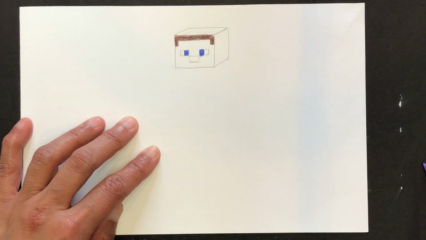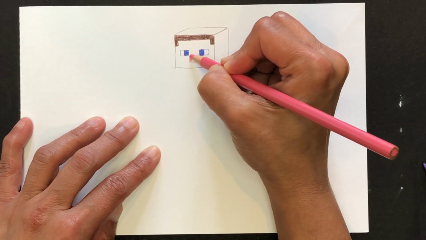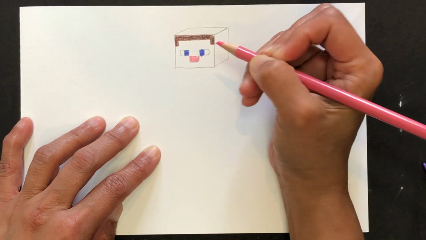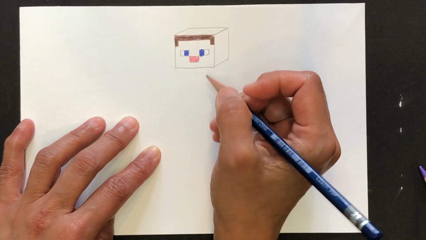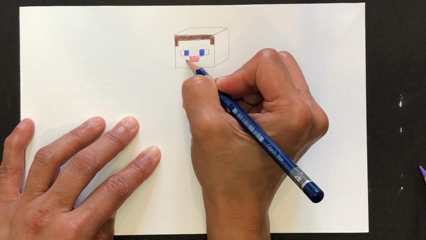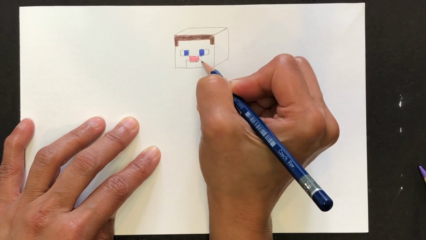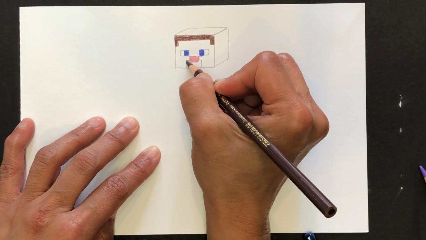You need a darker pink or a deeper hue, apparently, to do the nose. Next comes his mouth. So you're not going to go to the bottom of the nose, instead you're going to come to the sides, 2 short lines and 2 straight lines all the way down to the bottom. That would become his mouth, and we're going to color that in.